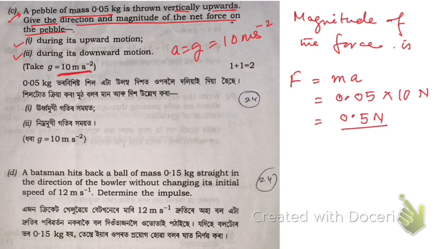The direction of this force: once you have thrown the stone upward, gravitational force is the only force acting if you neglect the air resistance, and it acts downward.